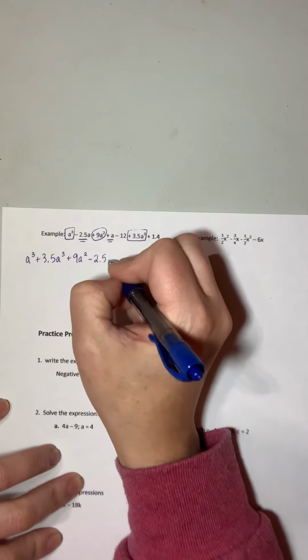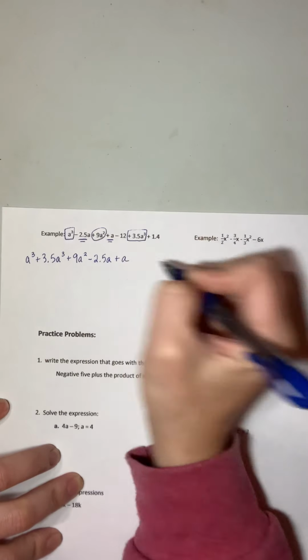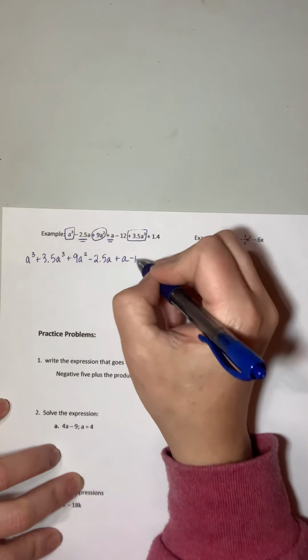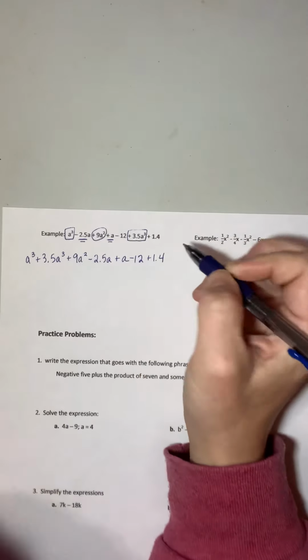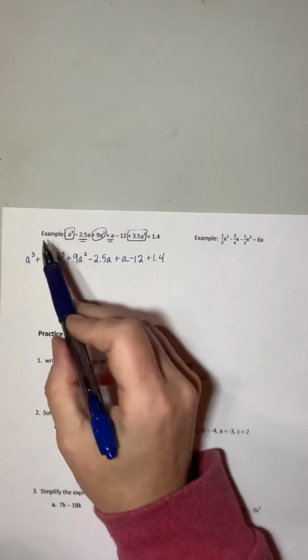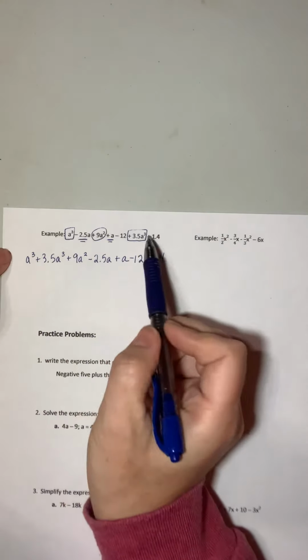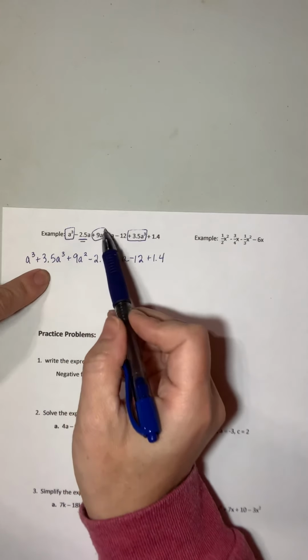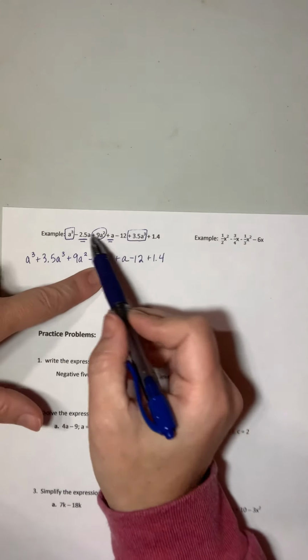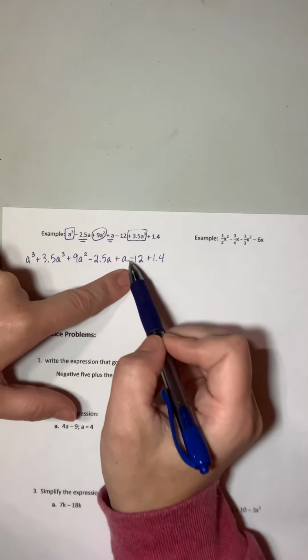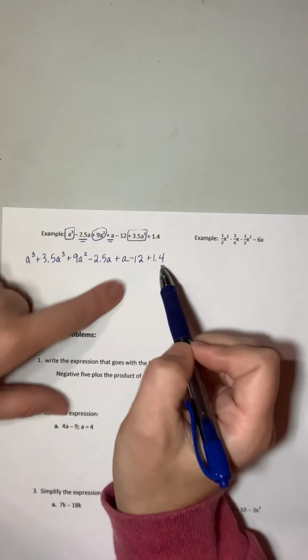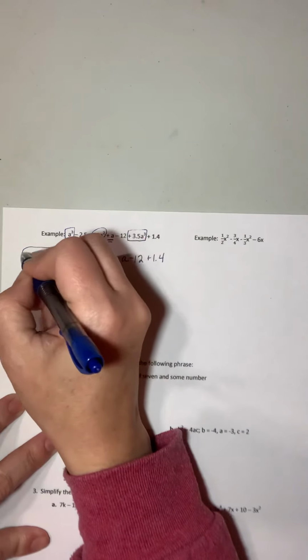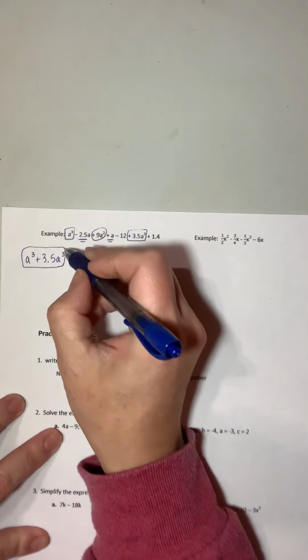minus 2.5a plus a minus 12 plus 1.4. So I bring everything down in the order that they come. So a to the third followed by the 3.5, then the 9, then the negative 2.5 plus a minus 12 plus 1.4. So these at the beginning go together.